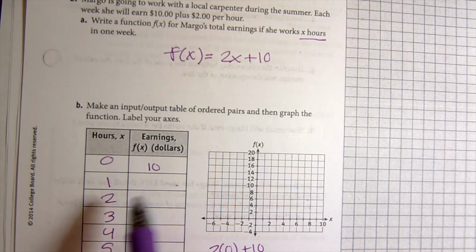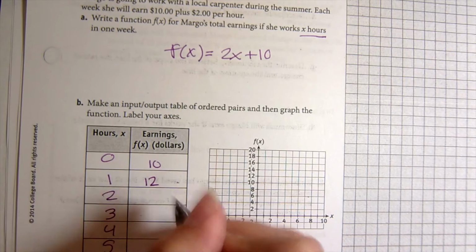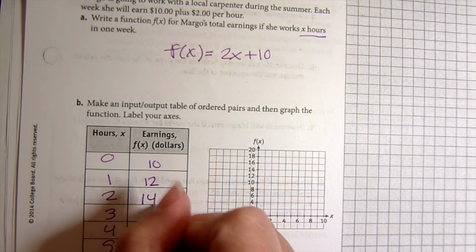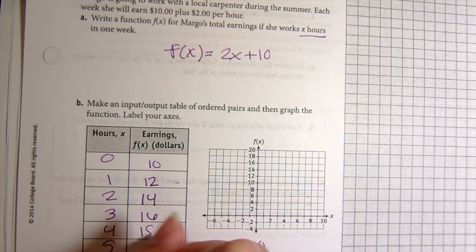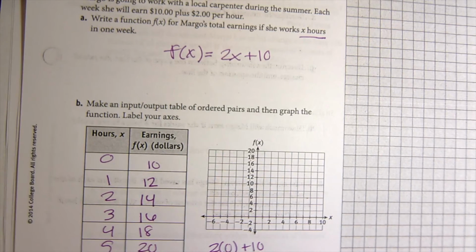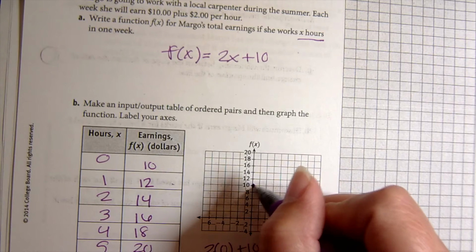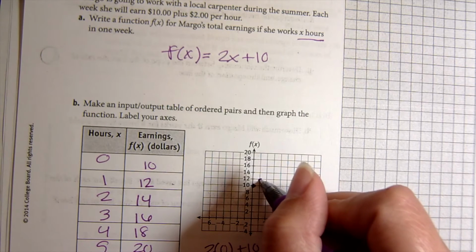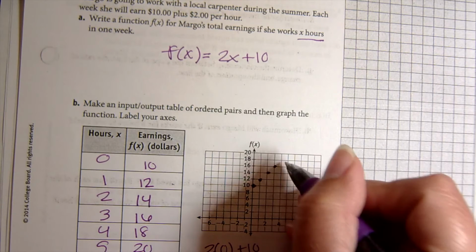So for 1 hour, how much would she make? $12. For 2, 14, for 3, 16, for 4, 18, for 5, 20, and for 6, 22. Okay, and then make sure that you have this graphed correctly. So we would have (0, 10), (1, 12), (2, 14). Make sure that's all on your graph.